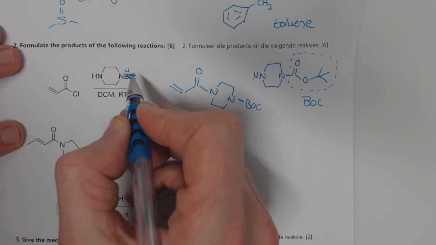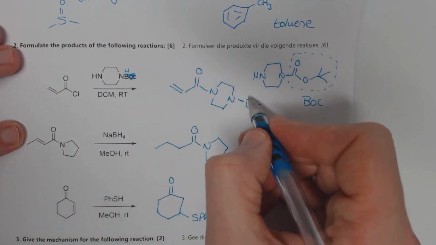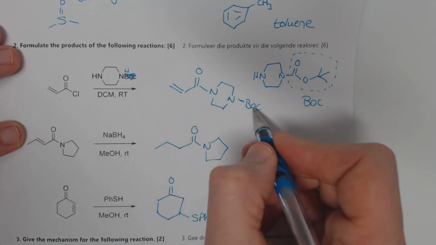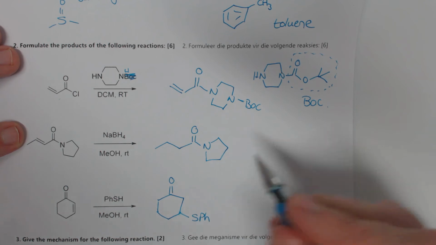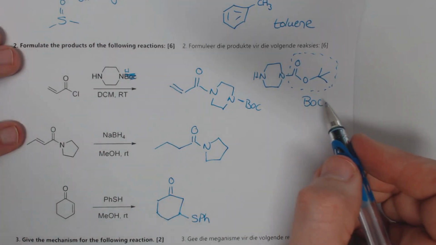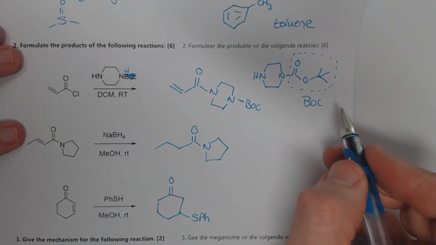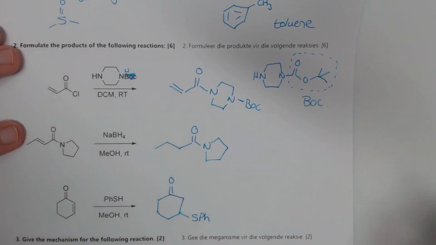We can do that a bit easier, protect that, and then at the end of this, we can selectively get it going onto one nitrogen, and later on, we can remove this Boc group under specific conditions. So you can go and look that up if you're interested. It's good knowledge to know if you're interested in continuing on with chemistry and studying at an honors level. It's good to go and look that up. All right, there we go.